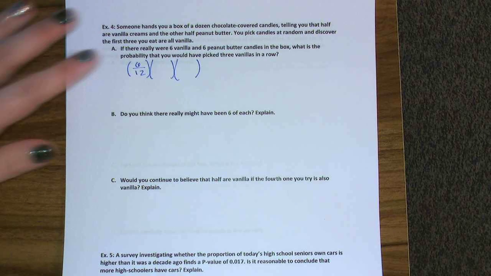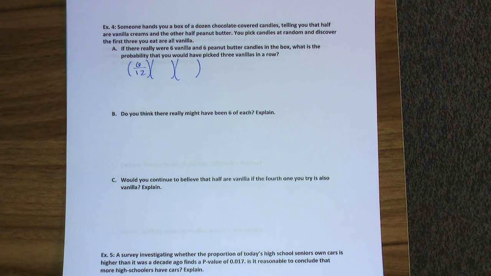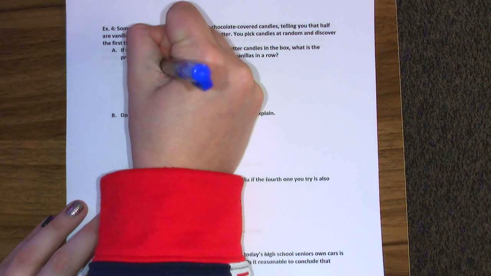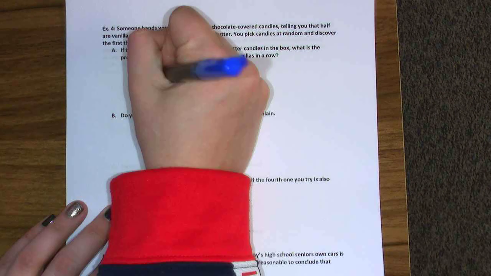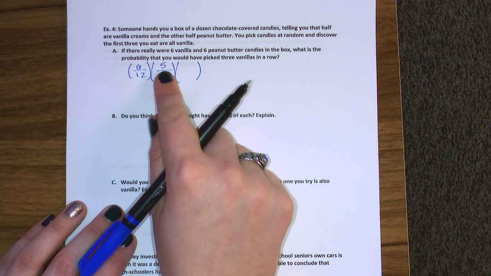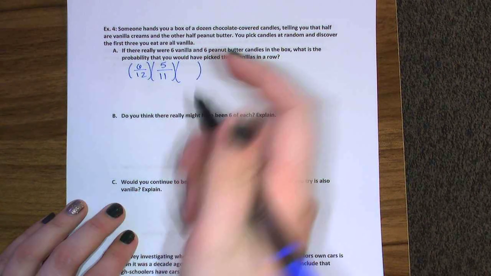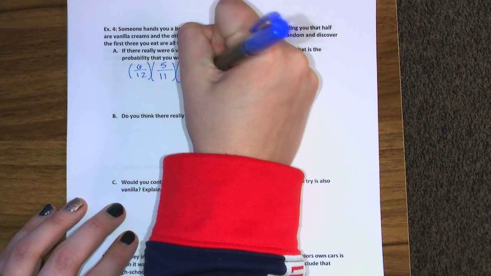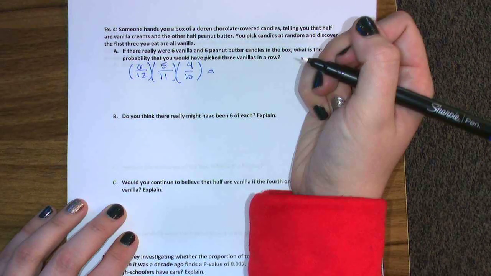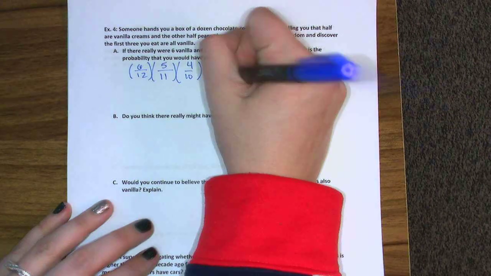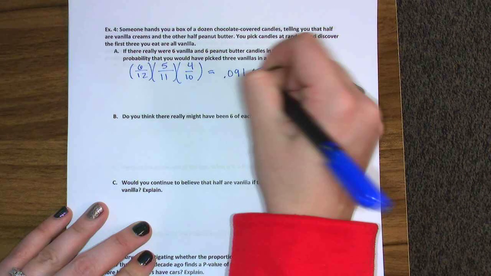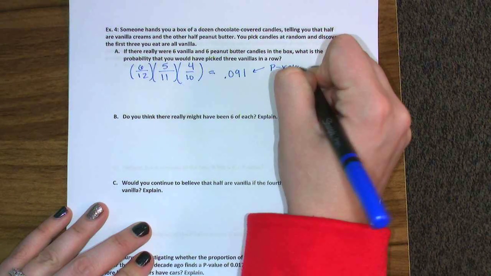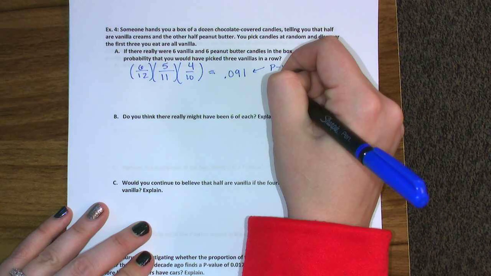Okay, so we've pulled one vanilla at this point, meaning how many vanilla are left? So 5 are left, and we had gotten rid of one on the bottom, so we have to get rid of another, so now there's 11. And then now you've pulled 2 vanillas, so the third one, 4 out of 10. And then you would just multiply this, and assuming I have this correct, it's 0.091. Okay, so this is our p-value now. And it's kind of low, but it's not too low.